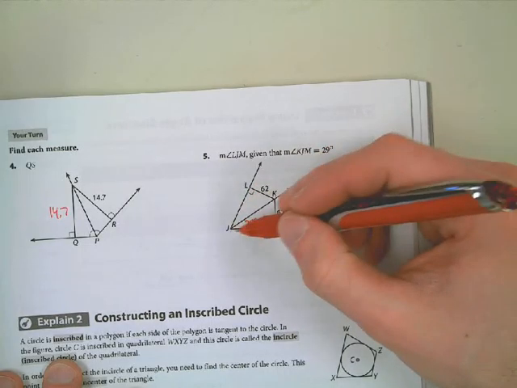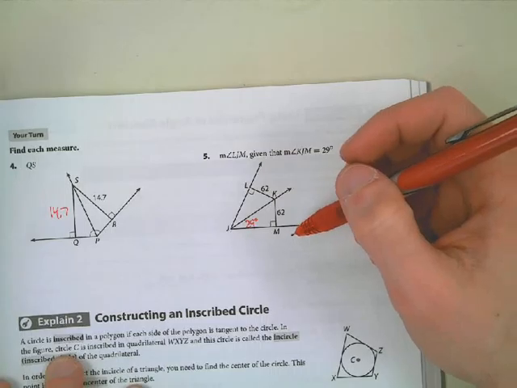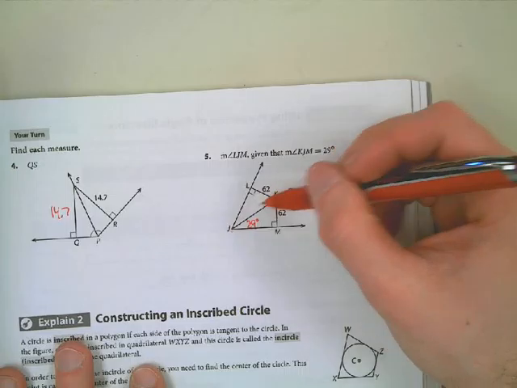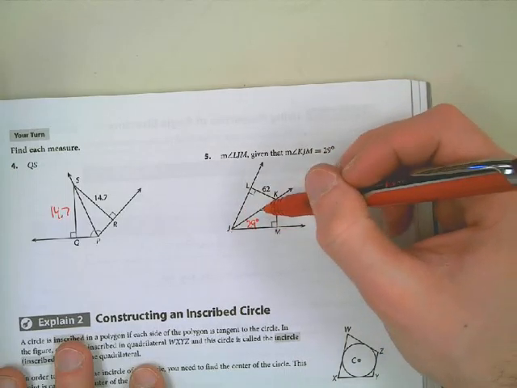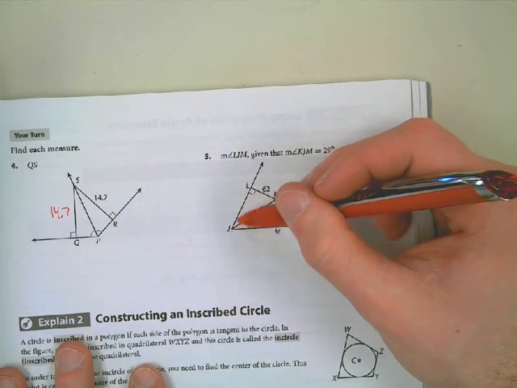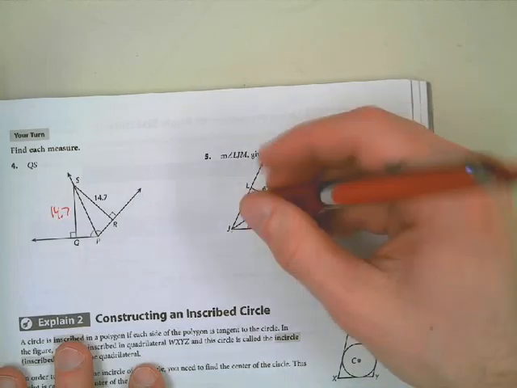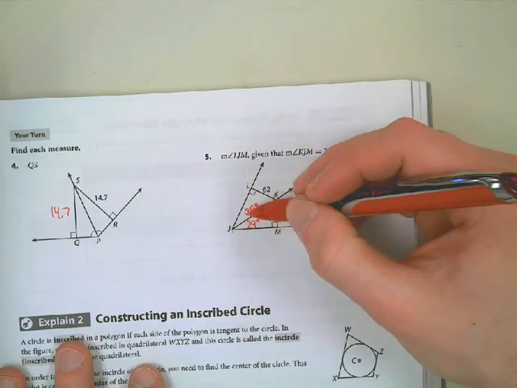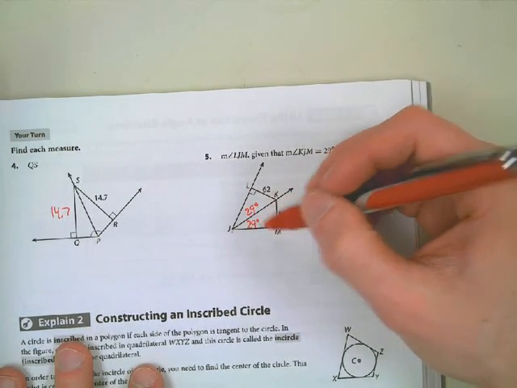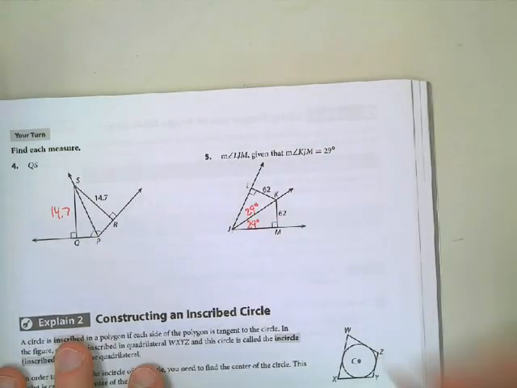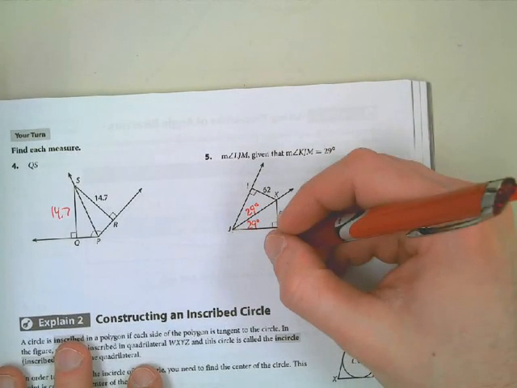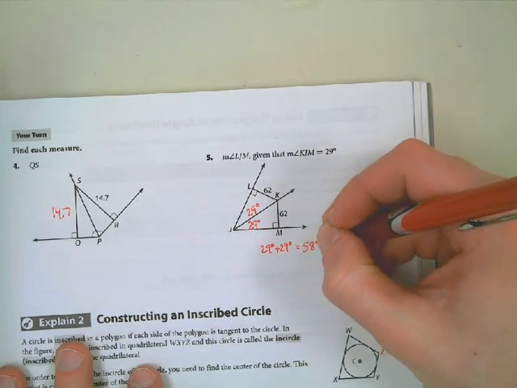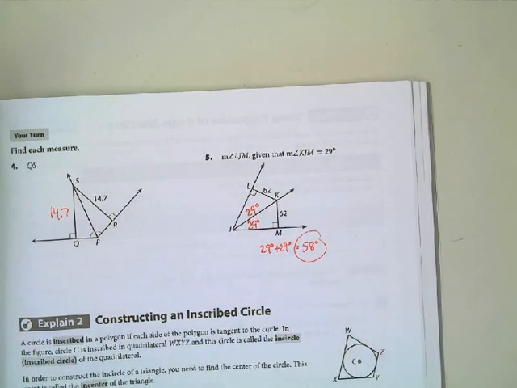Not sure? Okay, so again, JK is an angle bisector of this big angle. So if the small angle here is 29, what is this other small angle's measure going to be? 29, same thing. And I want to find the measure of the big angle, LJM, so that's both of those together. What should I do with these two 29s? Yeah, add them together. So 29 plus 29 is 58 degrees. That's just using those properties of the angle bisector. That's all there is to it.